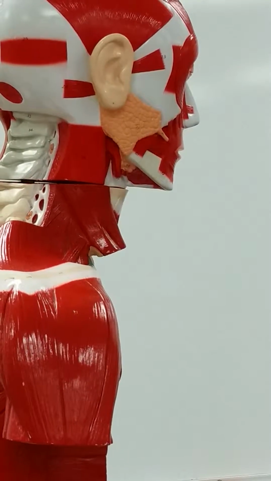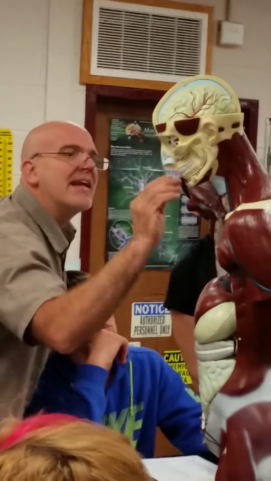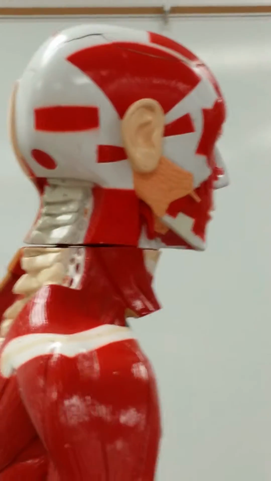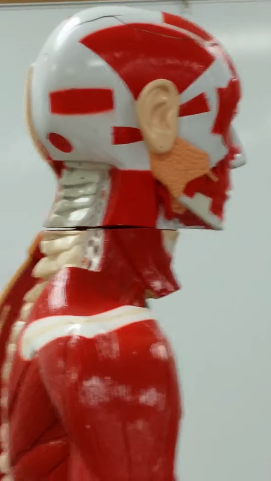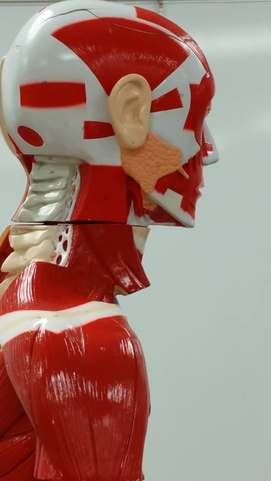It was 15 on yours? 15 on the regular model and 19 on Fred. And Fred has his salivary gland peeled back. So Fred's a good one to look at for the masseter because the parotid's been peeled back. You can see more of the masseter.